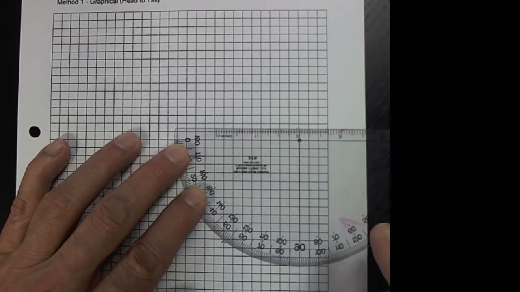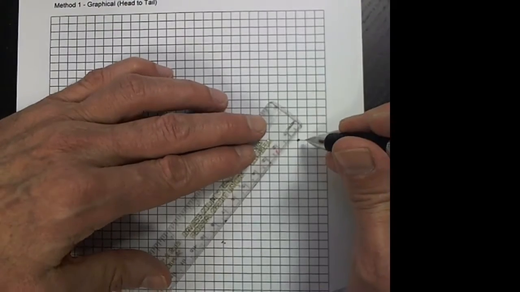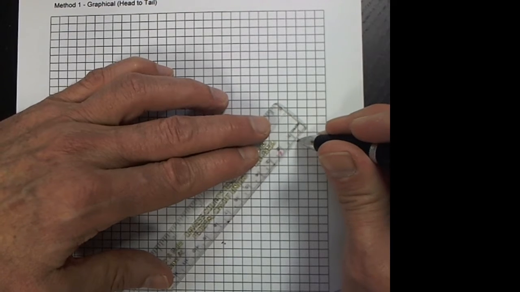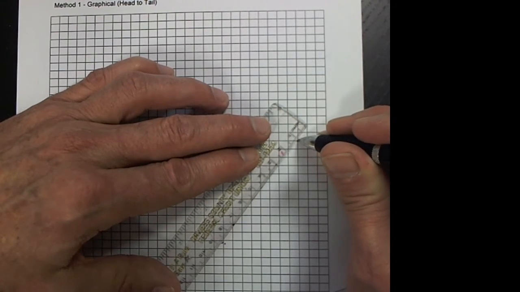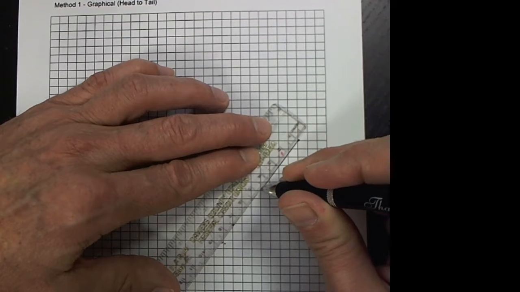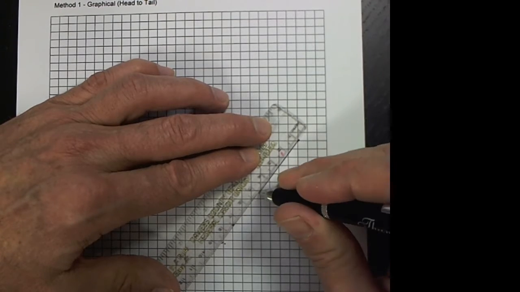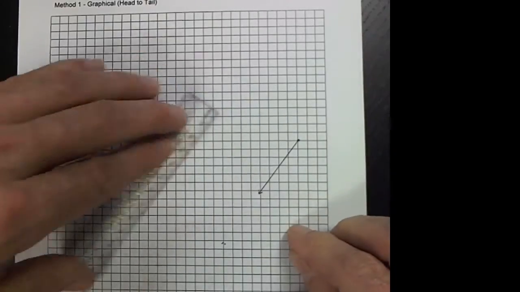There. Okay, and I'm going to go 40 that direction. So my ruler's a little messed up on the end, so I'm going to use 1 centimeter is 10. So 10, 20, 30, 40. So that puts us right there. So that's my first vector.